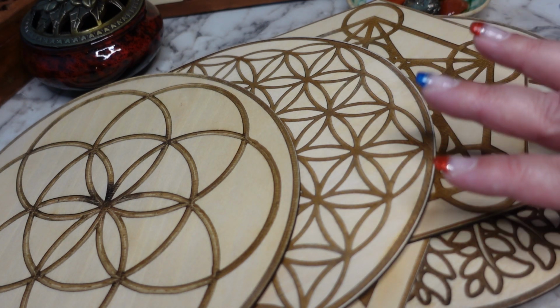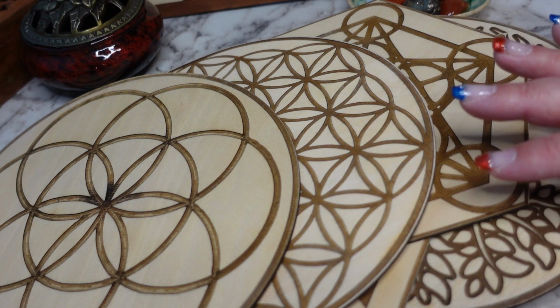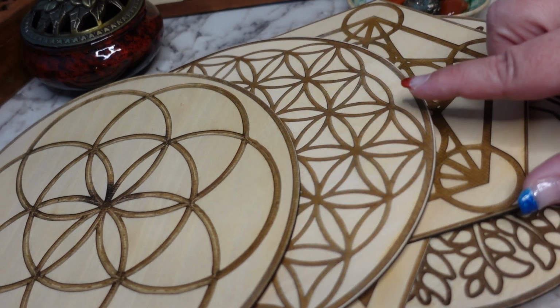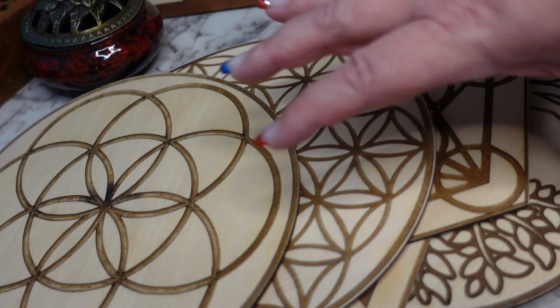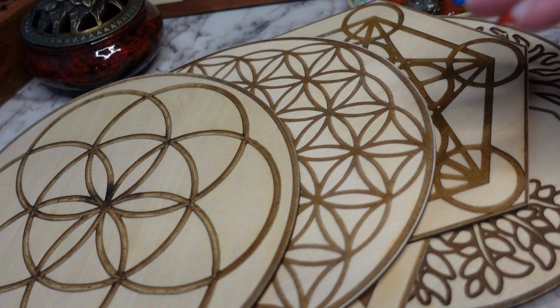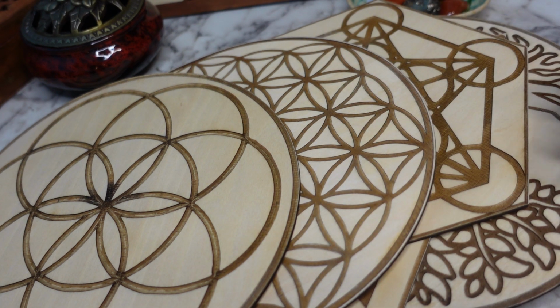Just because they're in this video doesn't mean these are the only patterns to use. Whatever you're drawn to, use it. Also, just because I say certain patterns are used for certain things doesn't mean you have to use them. If you're doing a money one and I say one of these is good for money, but you're drawn to use a different one, use the other one. You don't have to use these for specific workings.